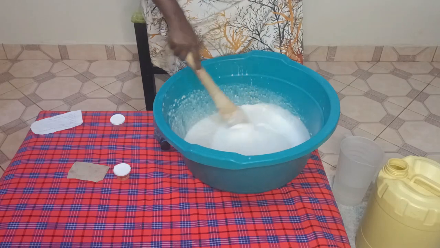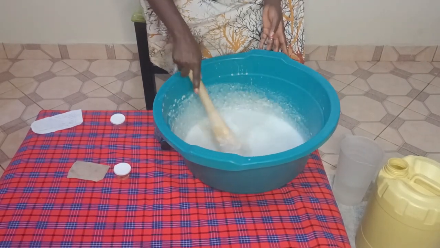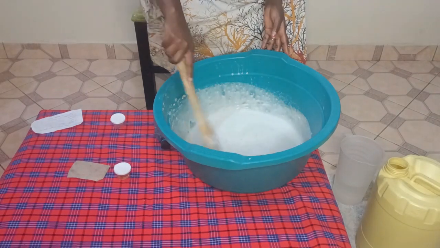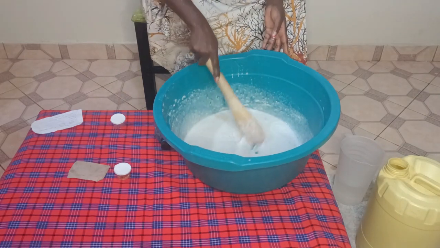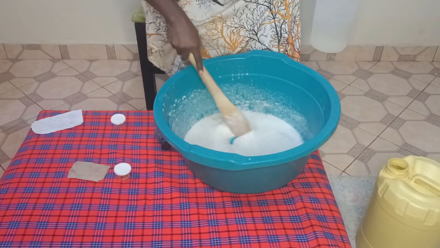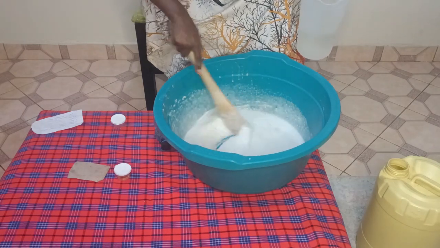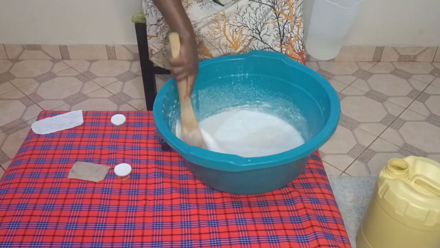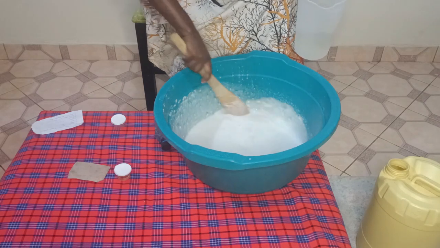There are still a few particles in here, but the water is doing it justice. I feel happy to add more water. Here it's a matter of trusting the process. Patience is key. Patience is a virtue.